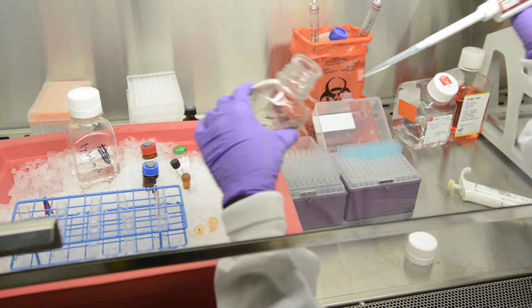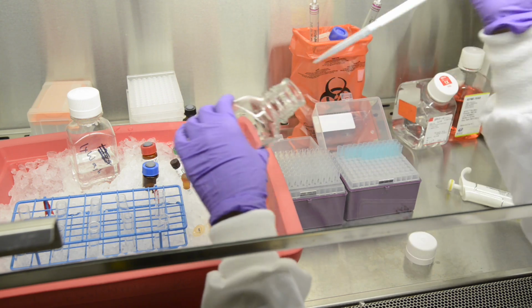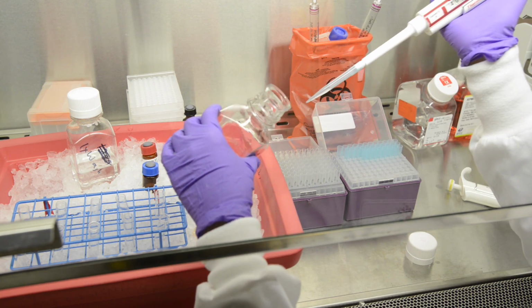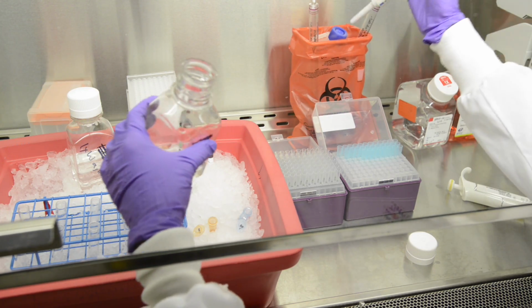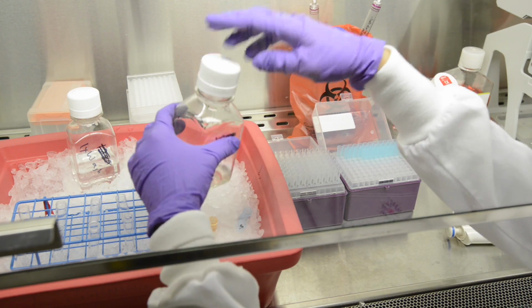Here we prepare the antibody cocktail for staining various cell populations using different combinations of FACS antibodies. Then we add the appropriate volume of the antibody cocktail to each sample and incubate on ice in the dark.